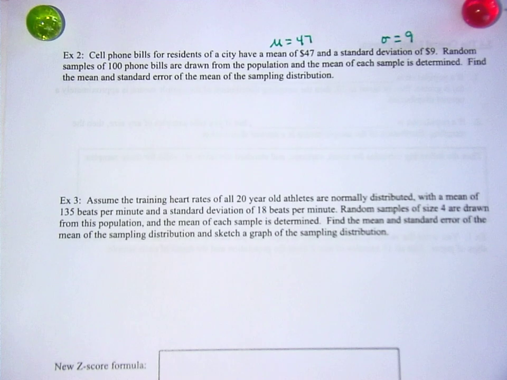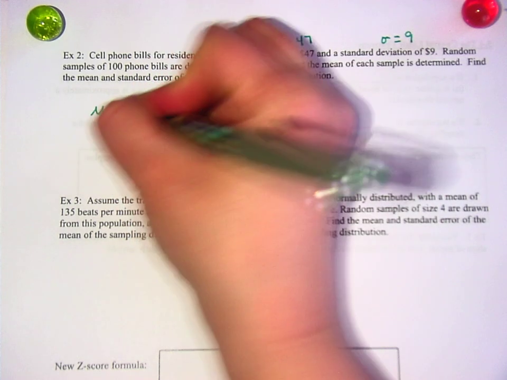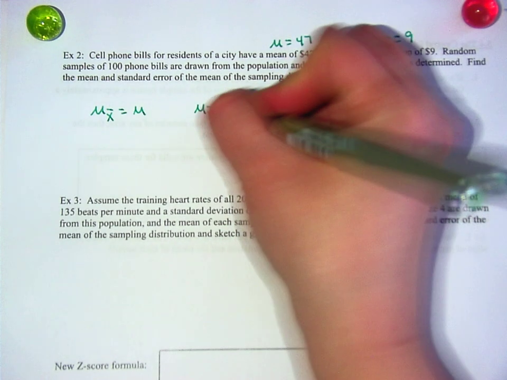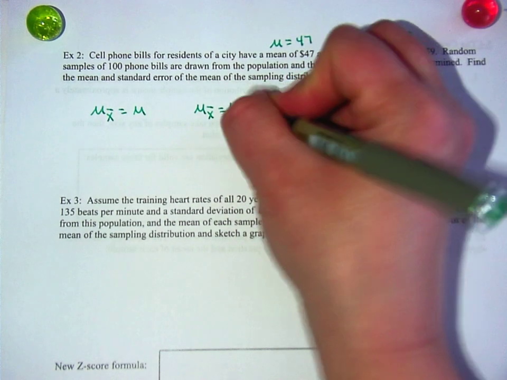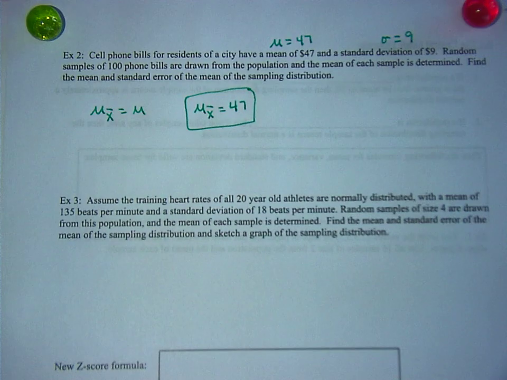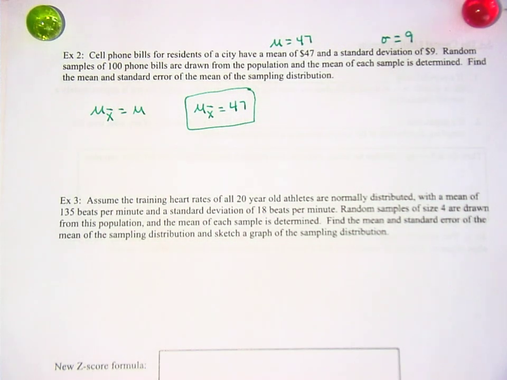So, if you start taking random samples of 100 phone bills at a time, what would the new mean be, and what would the new standard error be? Well, we know from the front page that the mean of the means is the same as the old mean. So the new mean of the means is still 47, even though we're taking samples of 100 at a time and looking at all those means.